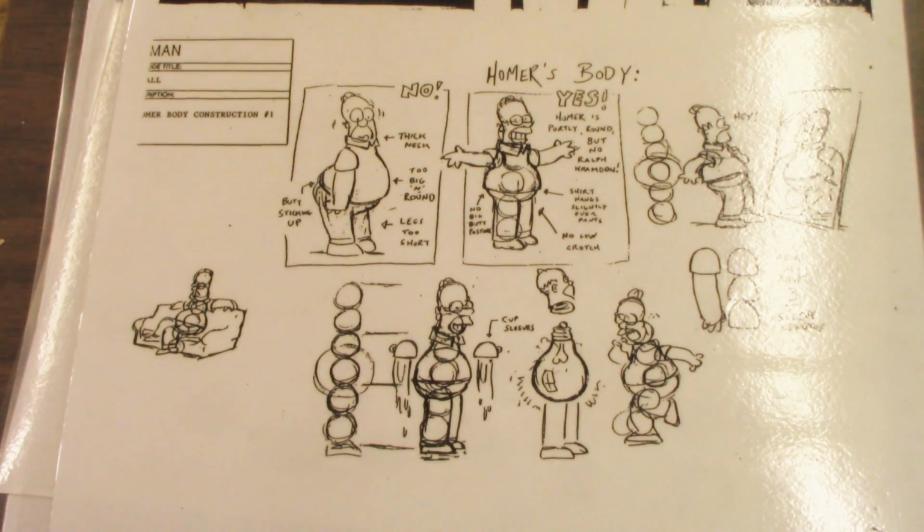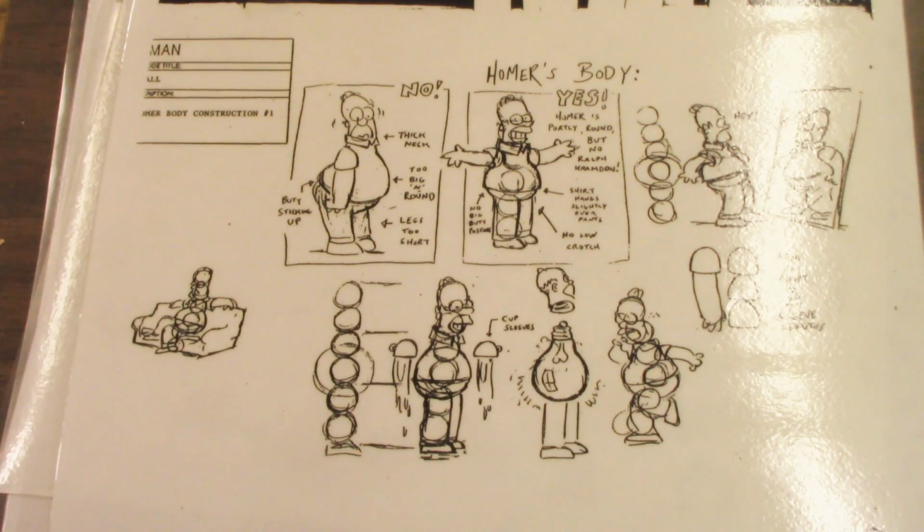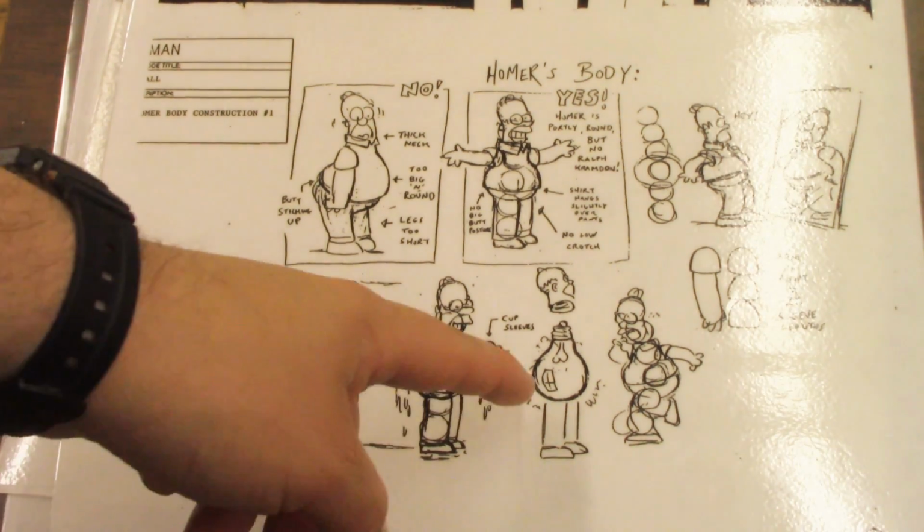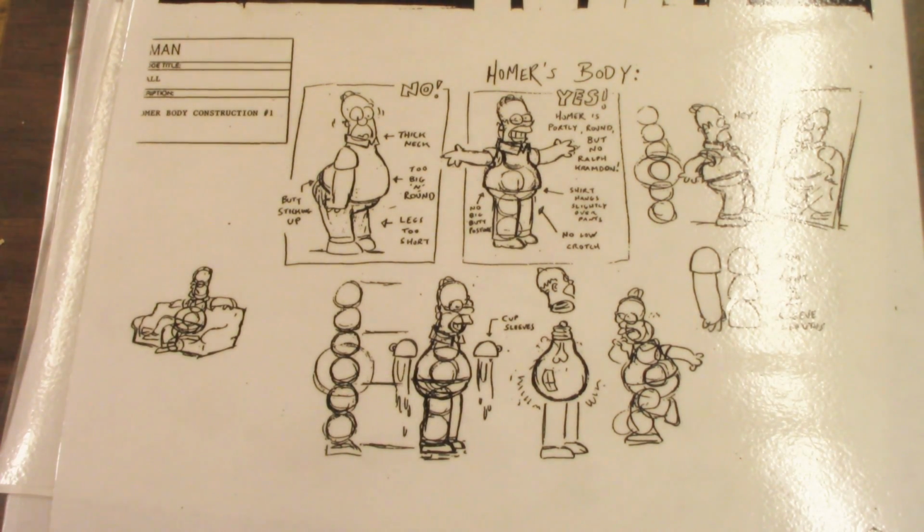Here we have some more details on how to draw Homer. Note they reference the ratio of how tall he is by using these different spheres. They even make a joke about his body being shaped like a light bulb. All these things help the animators understand how to make the character move and walk and be proportionate.